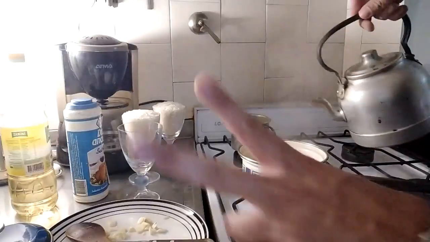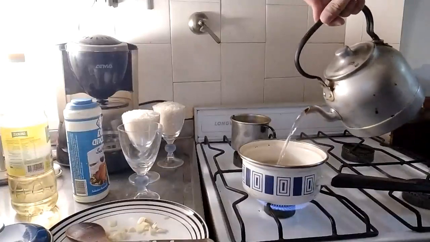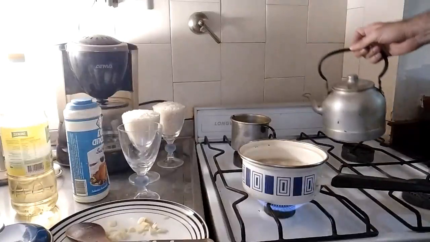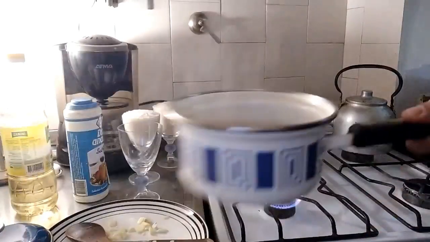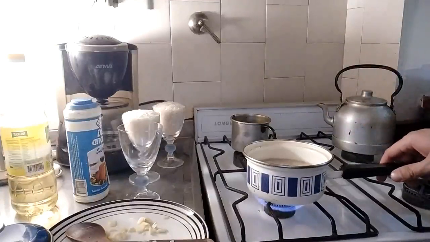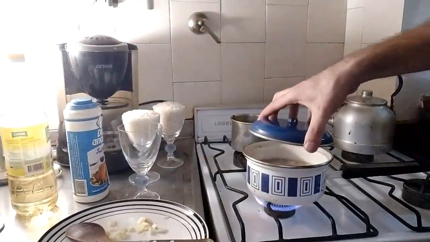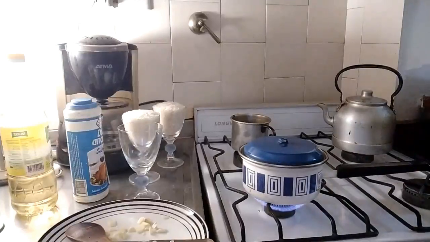I'm going to add about 2 sizes of the same quantity of rice. So I add this. As you can see, it is boiling. It is boiling because the water was already hot. As it's already boiling, what I'll do is reduce the heat. I cover it up and reduce the heat to minimum. And I don't touch it, I just leave it there.